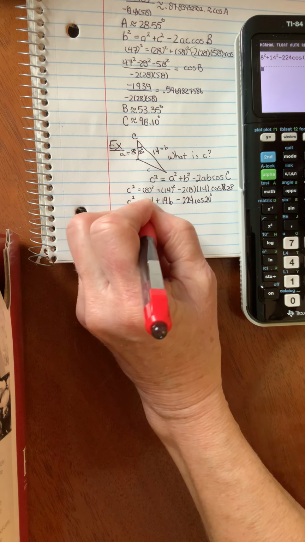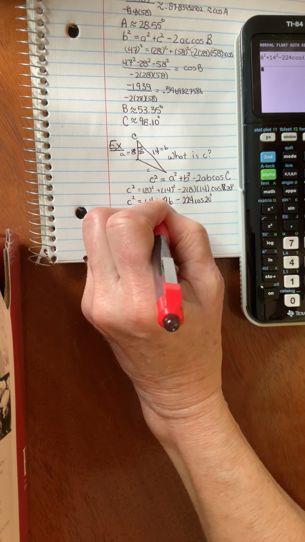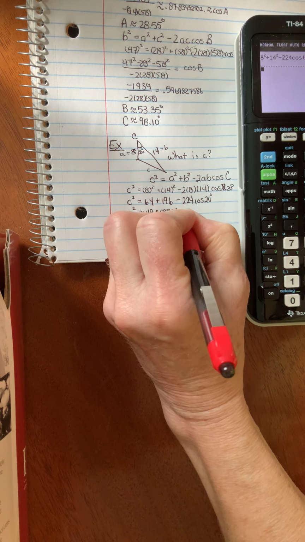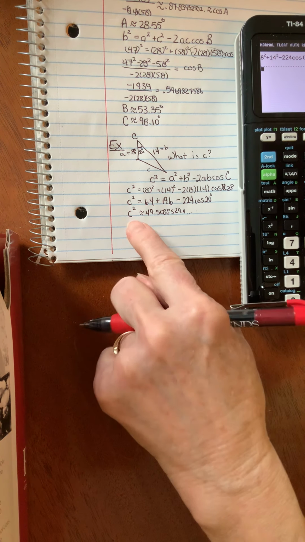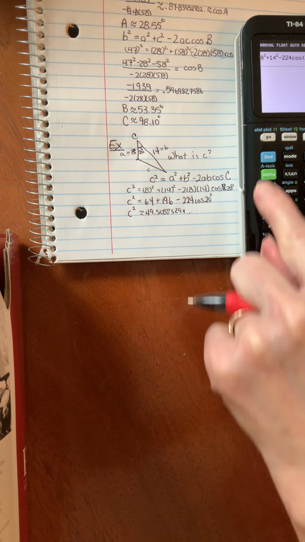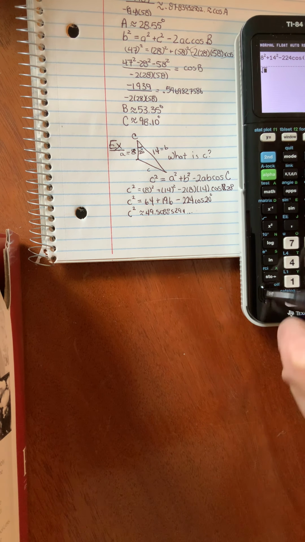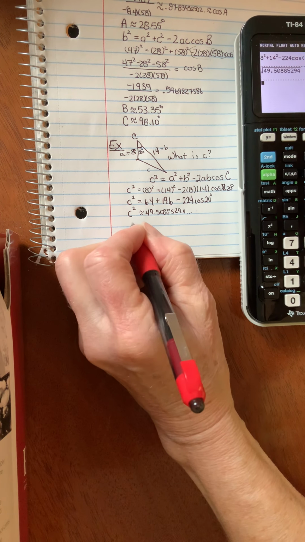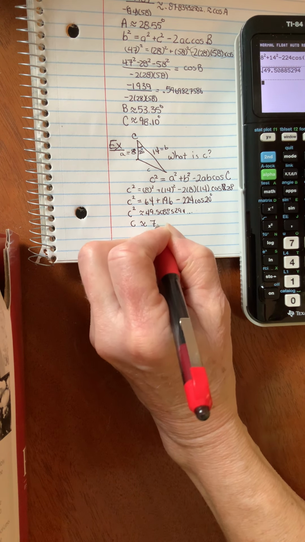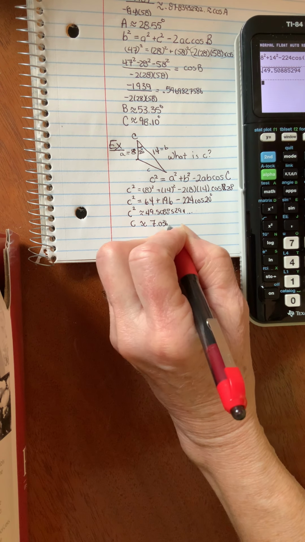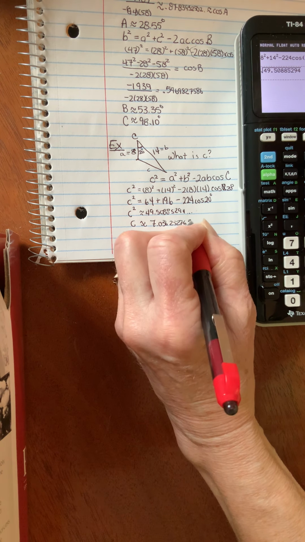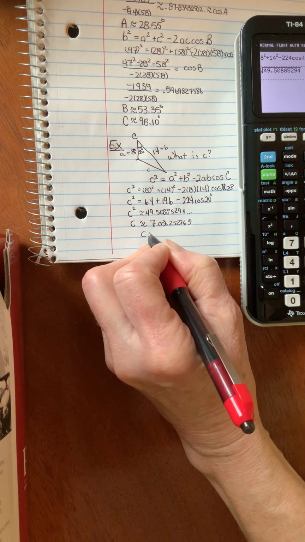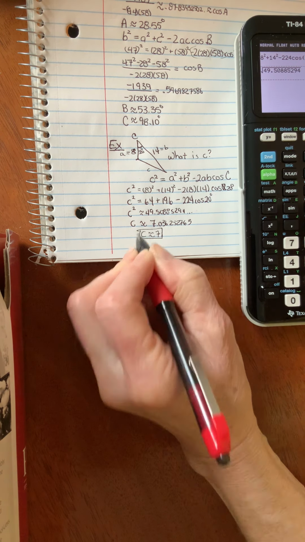I've got C squared is about 49.50885294. Okay, I need to find C, so I need to take the square root. So let's take the square root, come up here and grab this, and then just hit enter. So C is about 7.036252763. Since I used integer answers, I'm going to say C is about 7. So that answers my question.